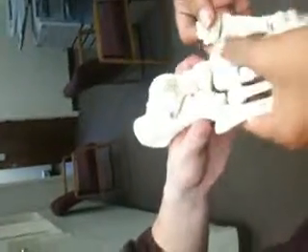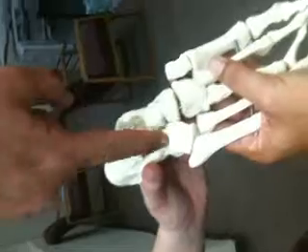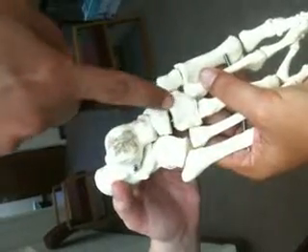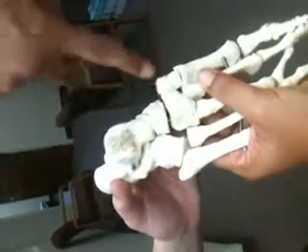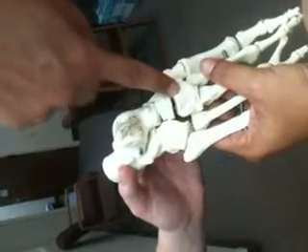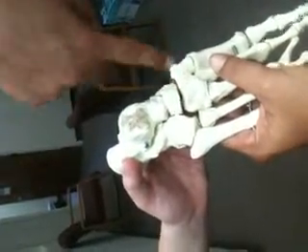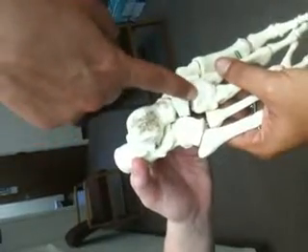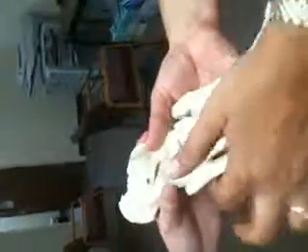If this actually is together the right way, it's going to go: this is your cuboid, lateral, intermediate, and this is your medial right here.